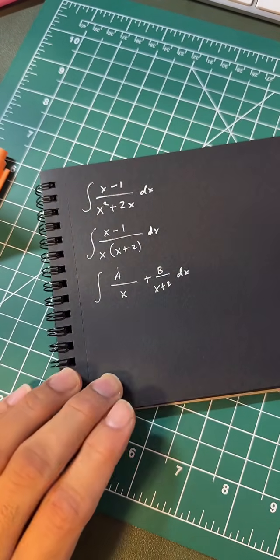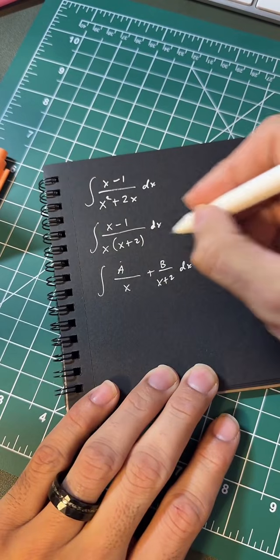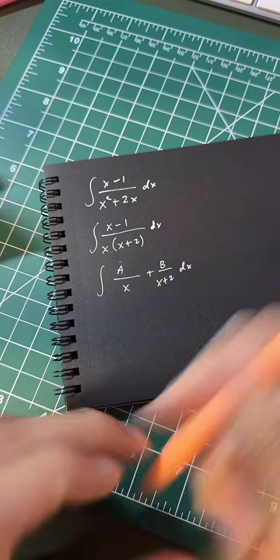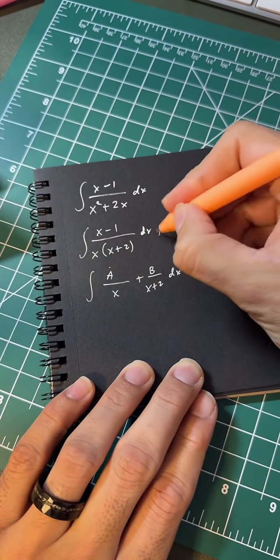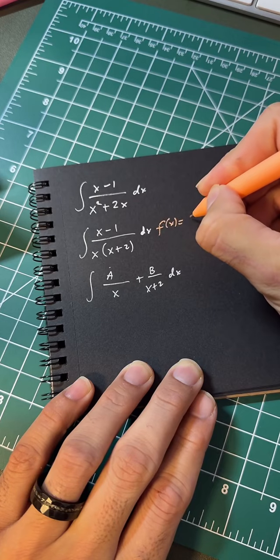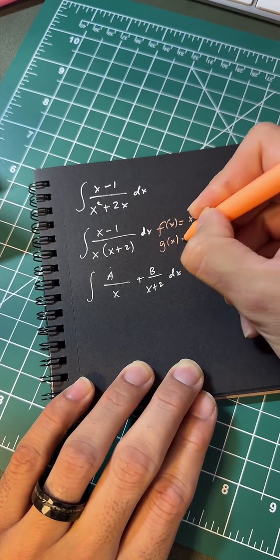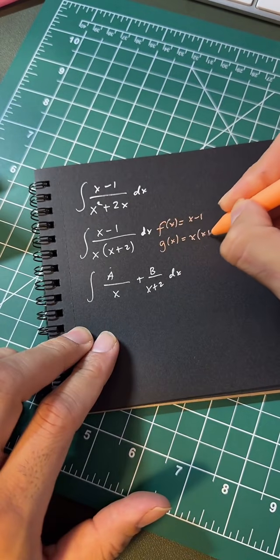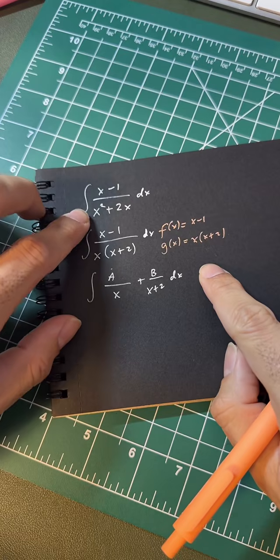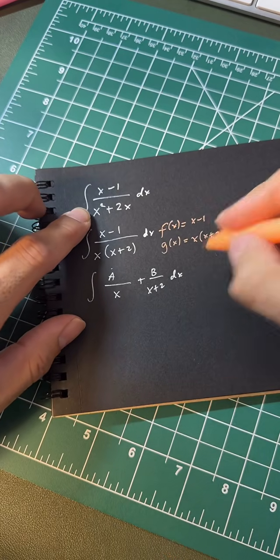But I'm going to show you Scribble's lemma real quick. I want you to look at the bottom here. I label this as f of x is equal to x minus 1, so that's the top function, and g of x is equal to x times x plus 2. Now, luckily for us, we know g of x is also x squared plus 2x.